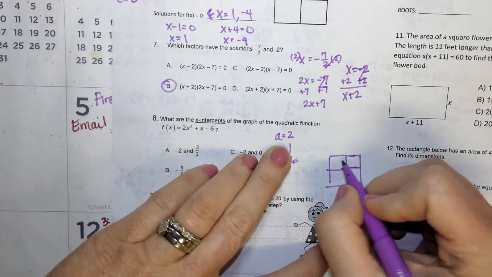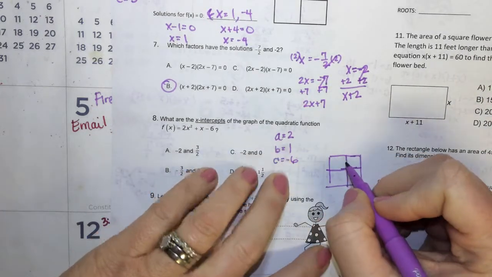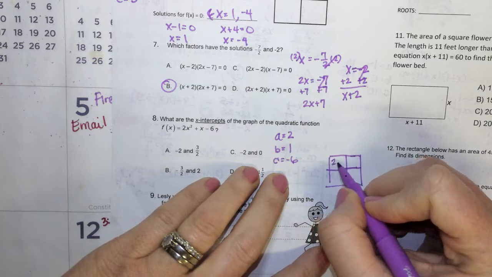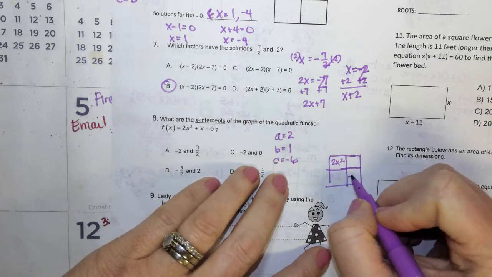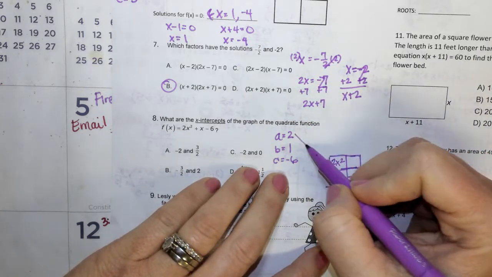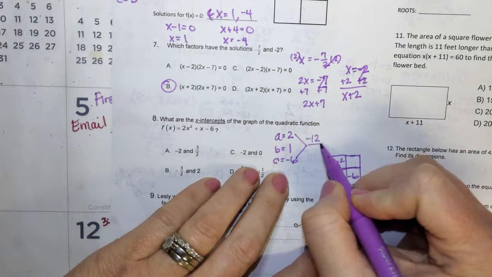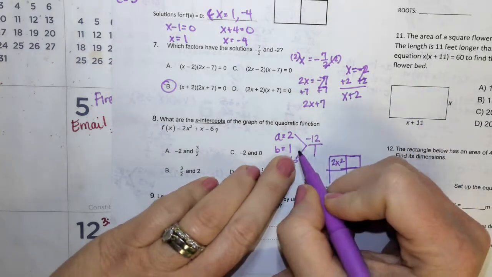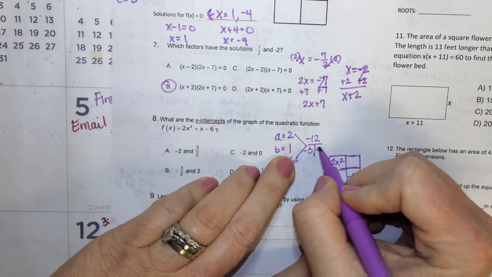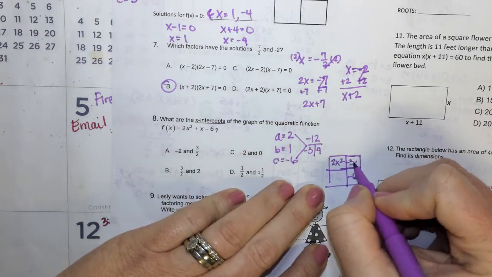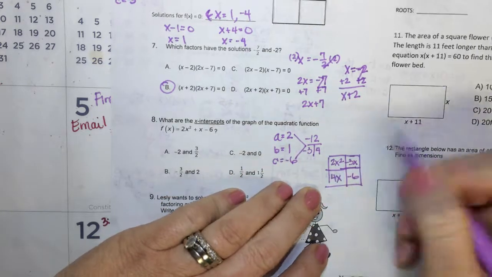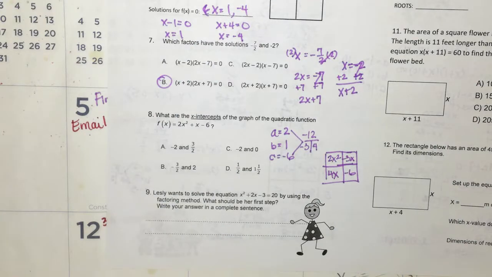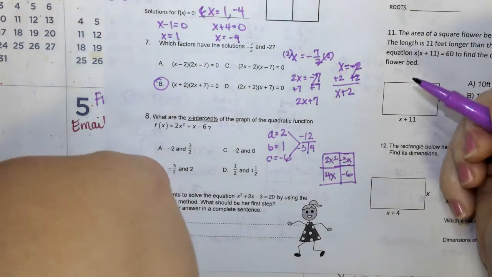So then I would have in the top left the 2x squared, and the bottom right negative 6. So now I can do my a times c, which gives me negative 12, and two factors of negative 12 that add up to give me 1 would be negative 3 and 4. So that gives me negative 3x and 4x. So now I'm ready to start factoring out.